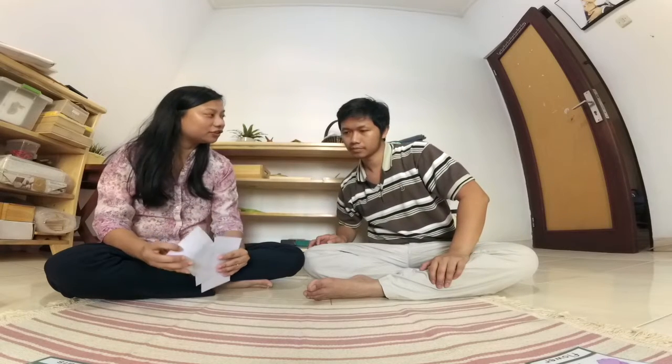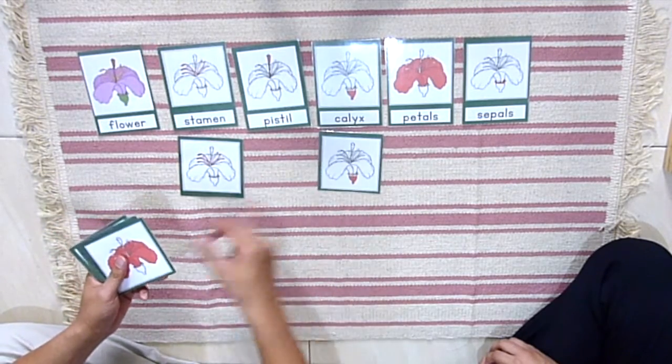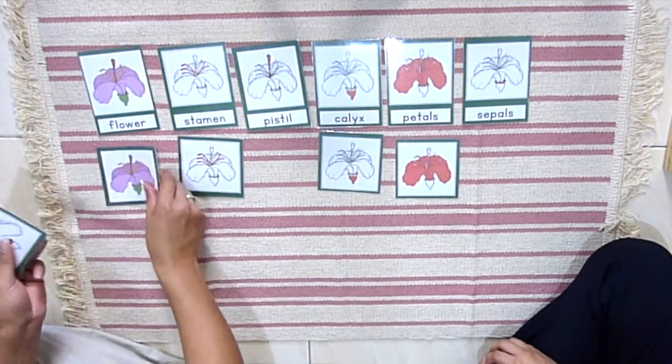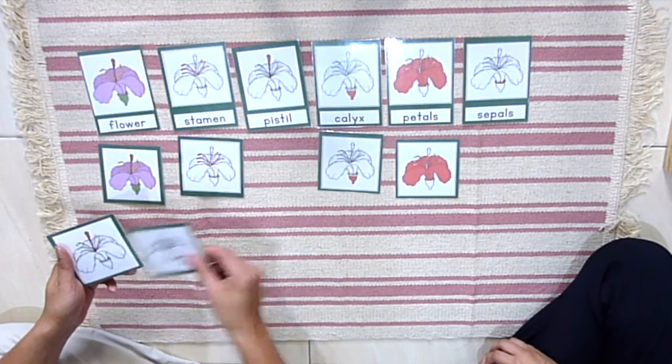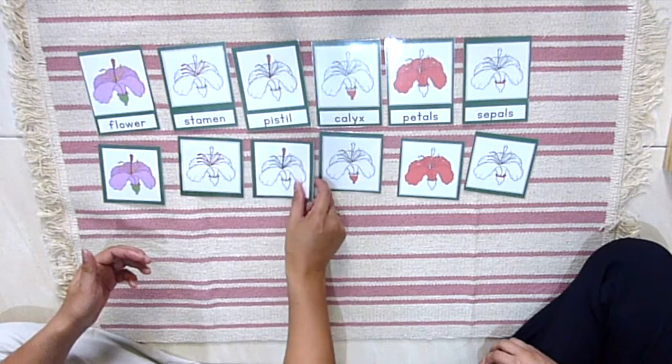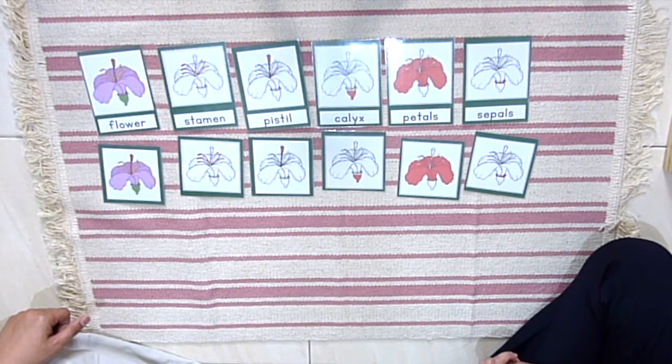Okay, Ari, I'm going to give you a set of pictures, and can you match these pictures with the pictures that are already on the map? Sure. Stamen, right? Calyx, petals, flower, and sepals and pistils.